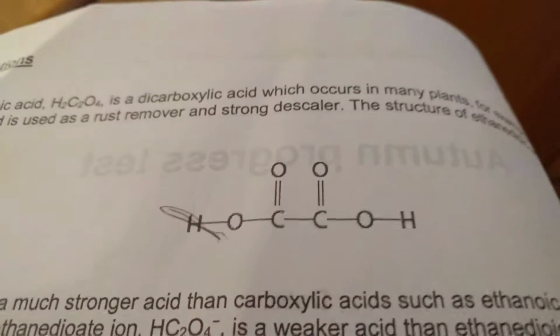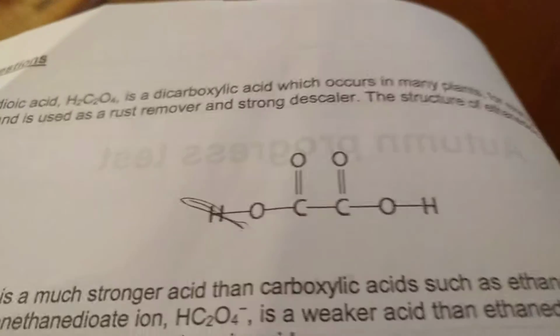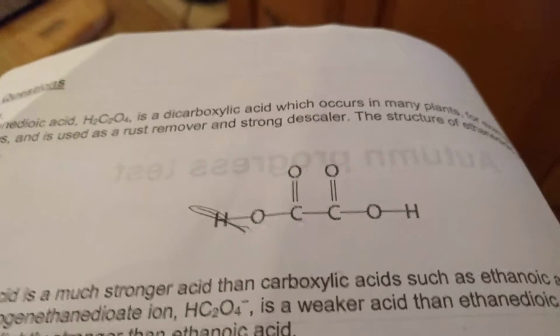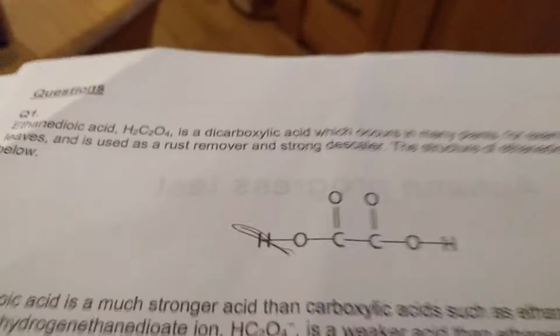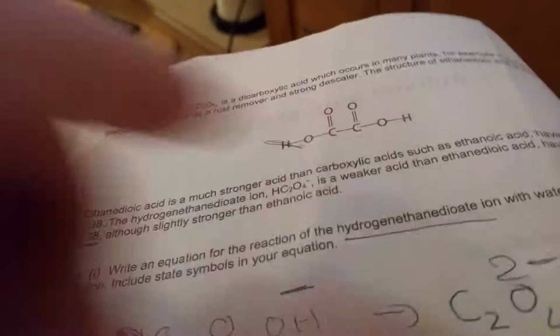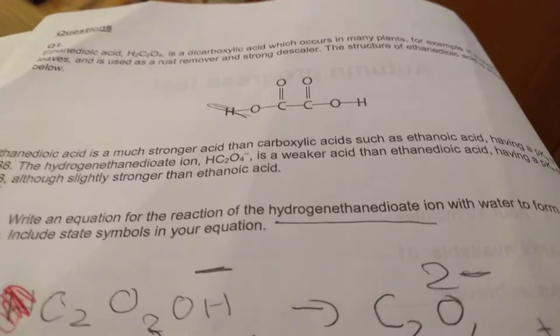So in the first question, you're given the structure of ethanedioic acid, which is shown in the diagram there. You're told that it's a dicarboxylic acid, and you know that because you've got the two OH groups on either side of the carbon chain.